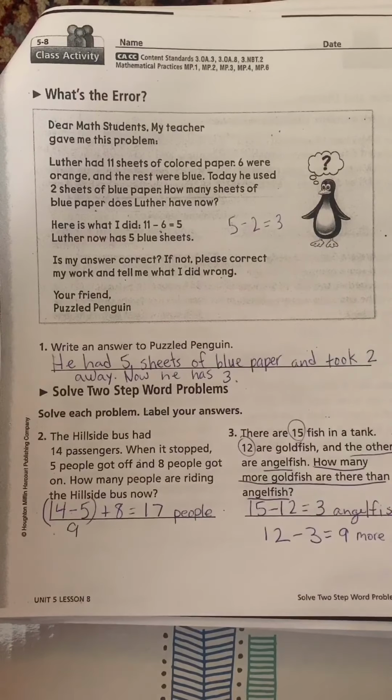All right, solve 2-step word problem. Solve each problem, label your answers. Number 2, the Hillside bus had 14 passengers. When it stopped, 5 people got off and 8 people got on. How many people are riding the Hillside bus now?